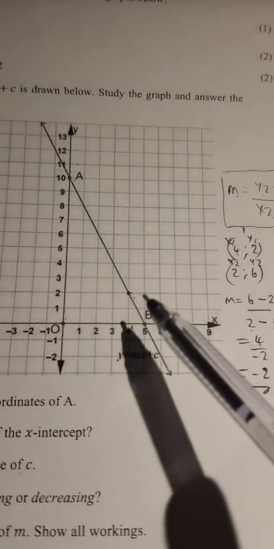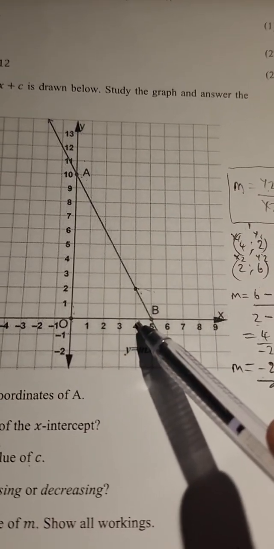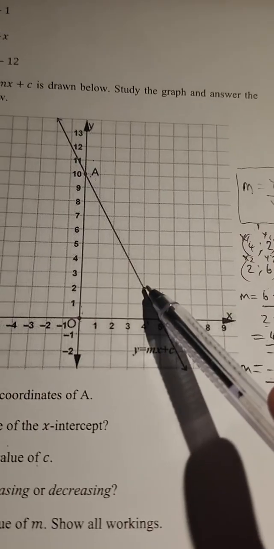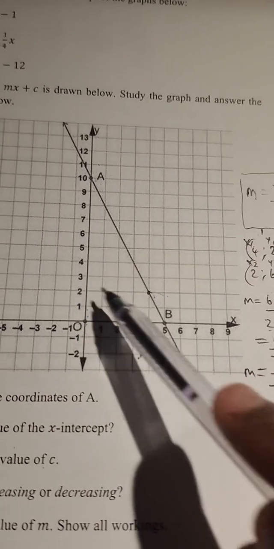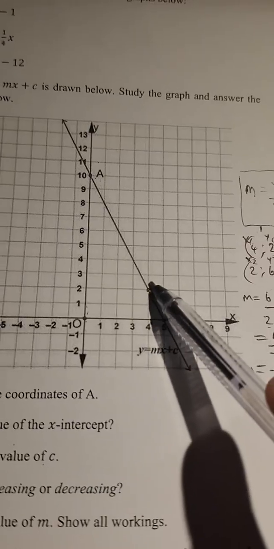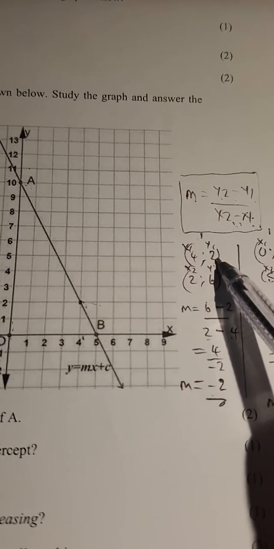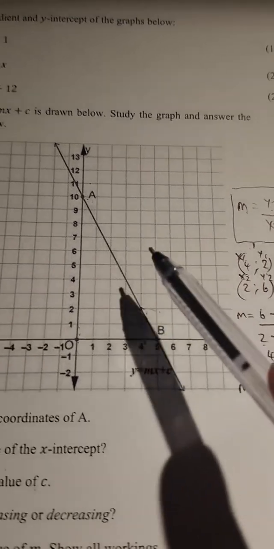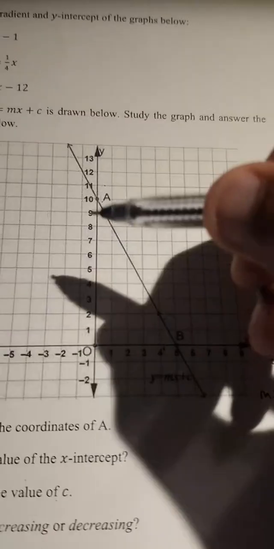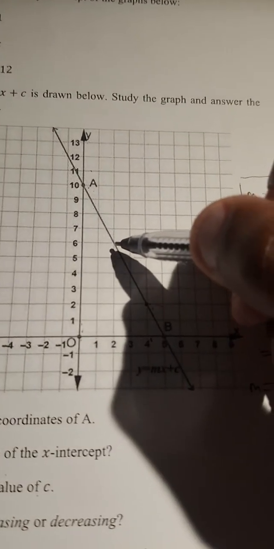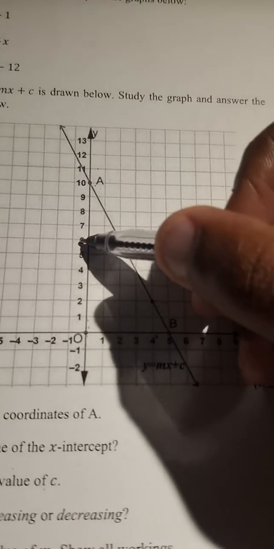So I identified, for instance, the x value, which is 4, where the corresponding y value is 2. So the coordinate for this point is x is 4, y is 2. Then I went to my graph and identified another point, where x is 2 and y is 6.